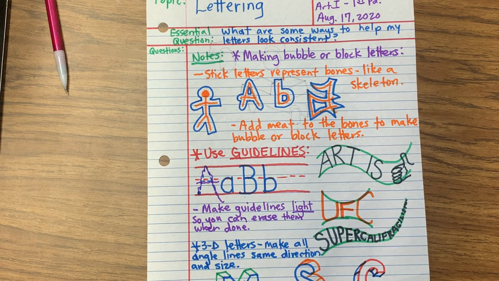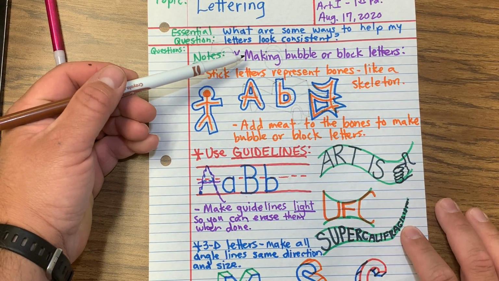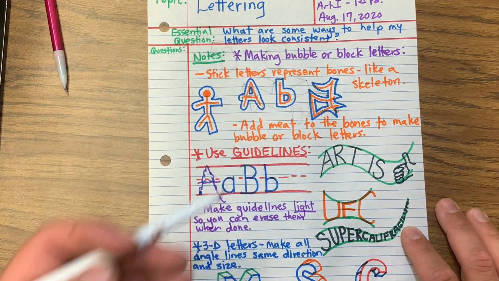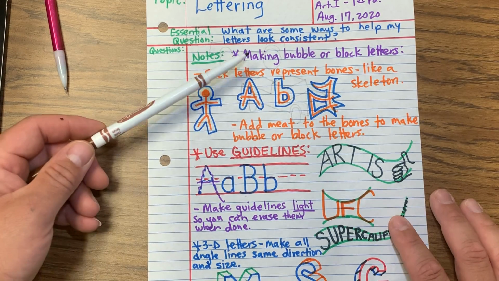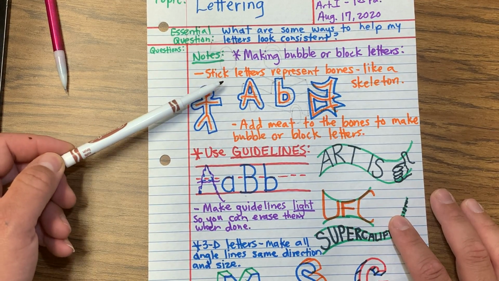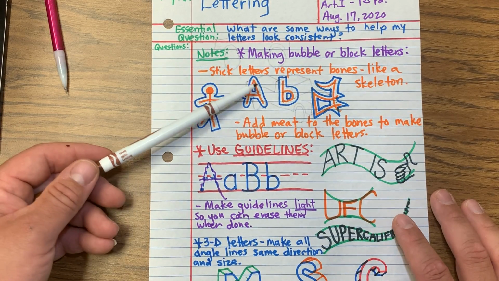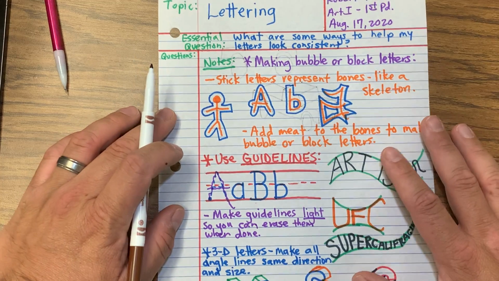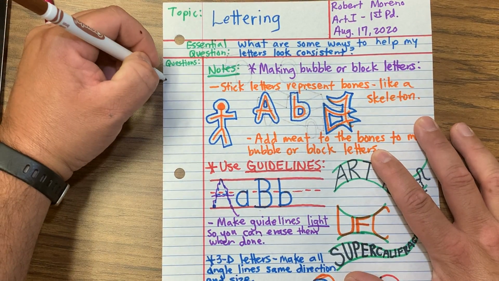So I'm going to go through this the way I think when I'm writing my questions. I'm reading my notes, and I'm thinking, okay, is there a question that I think could be on a test or a quiz that my teacher could ask? So I'm looking through here. Making bubble or block letters. Stick letters represent bones like a skeleton. Oh, look, that might be a question. So that's what I'm going to write first. What do stick letters represent?